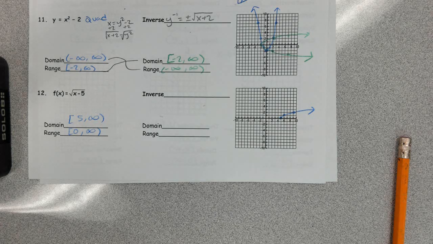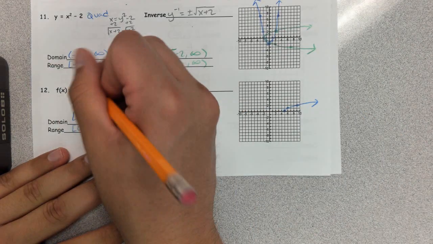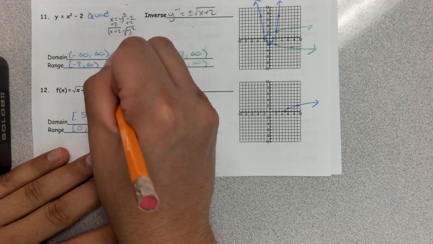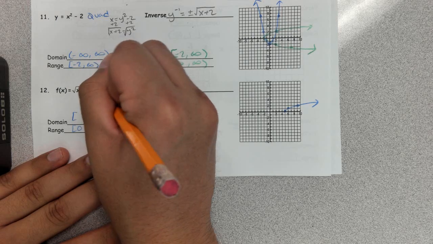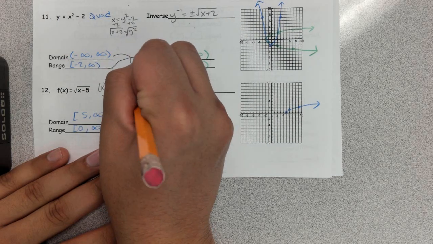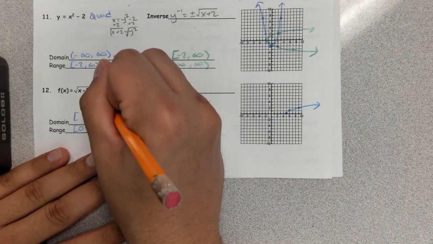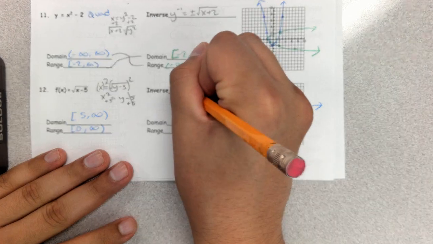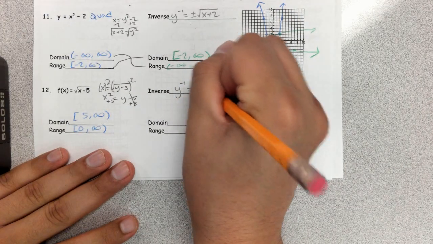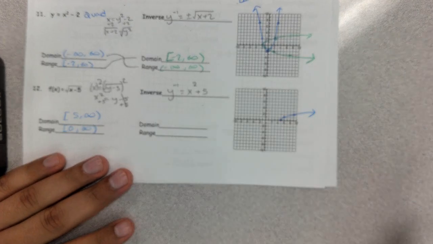Right, so now for the inverse. Start off by switching the x and y. Go ahead and square both sides. We get x squared equals y minus 5. And then add 5. Alright, so this is going to be the inverse.